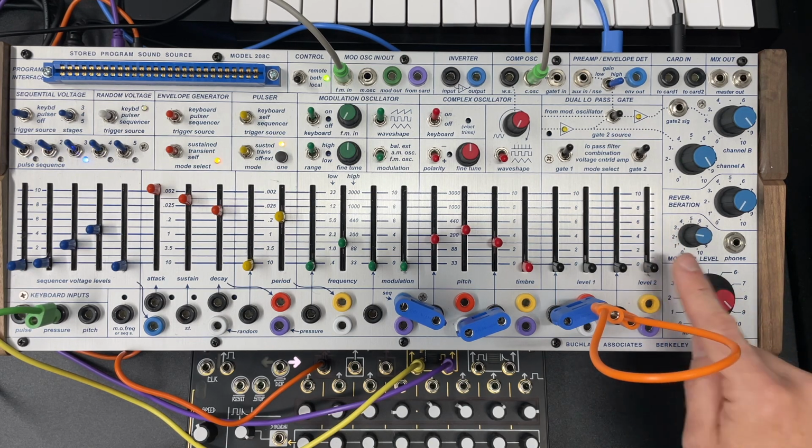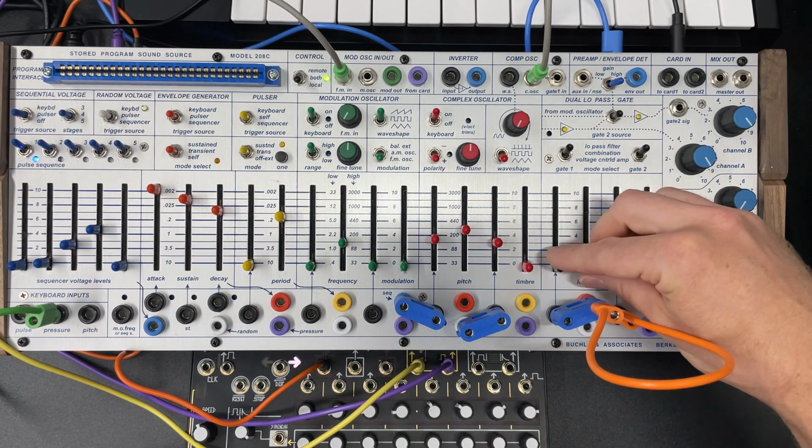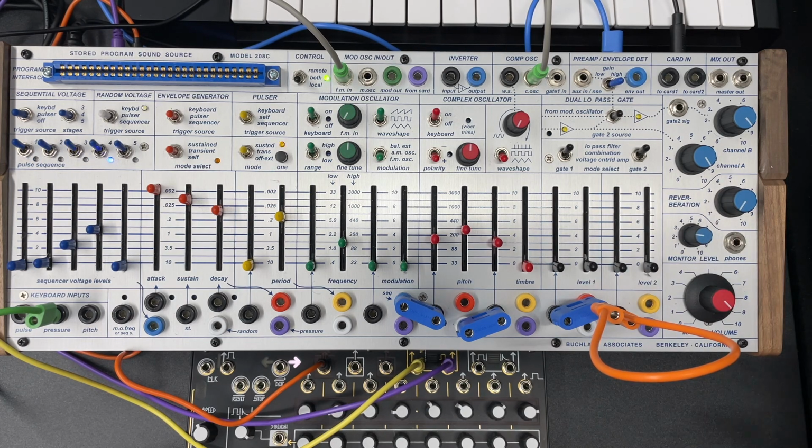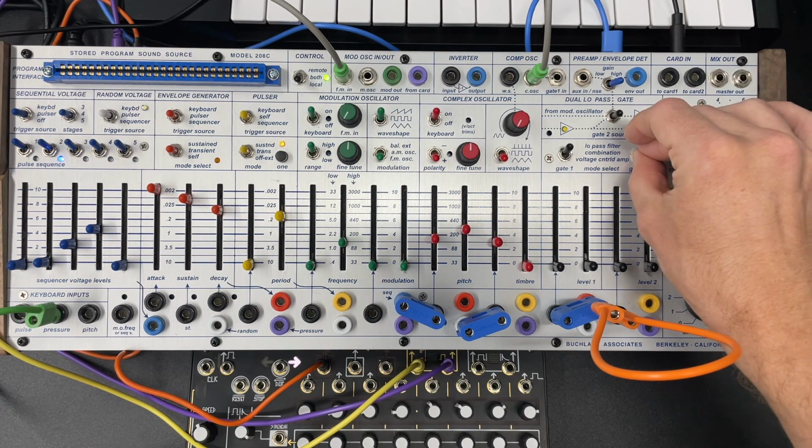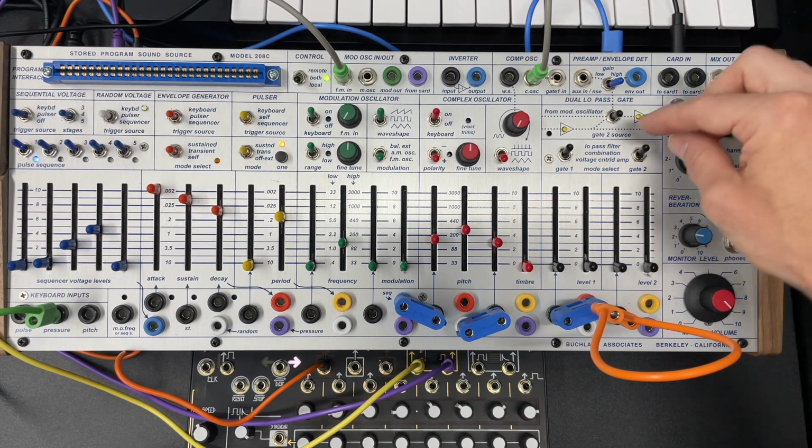This is meant to imitate what an acoustic instrument is like. As you play a trumpet, it's darker when it's quieter. Same thing with pretty much every instrument. Guitars are darker when you don't pick as hard.